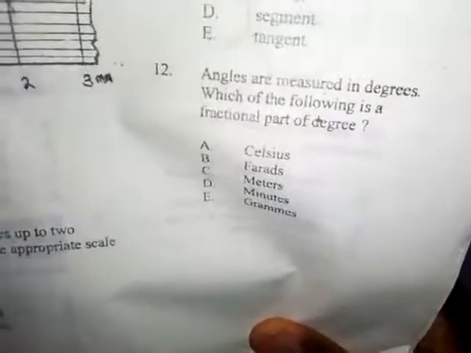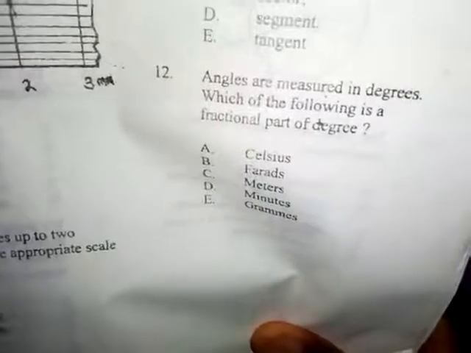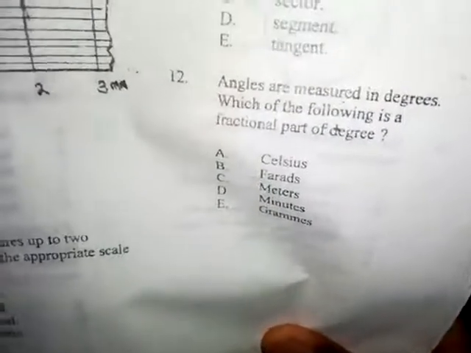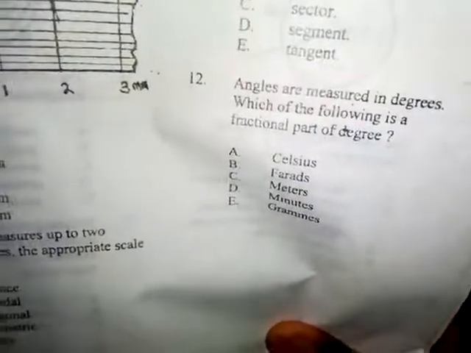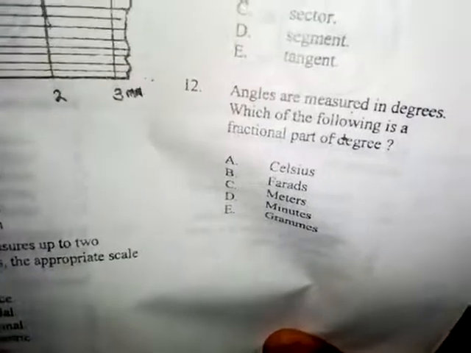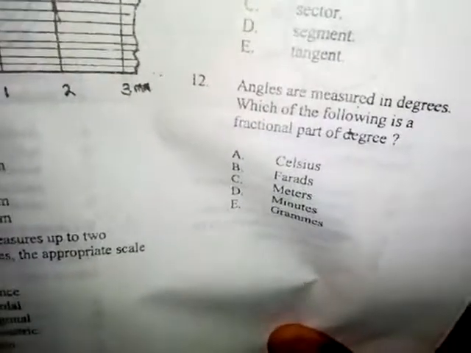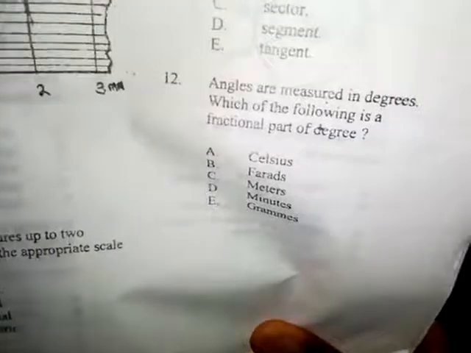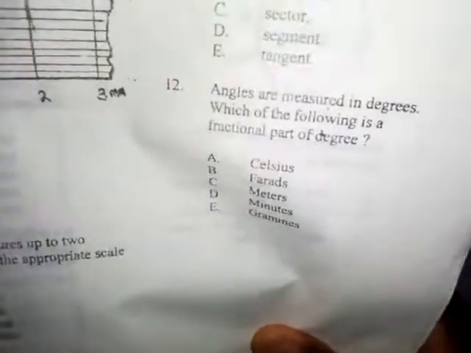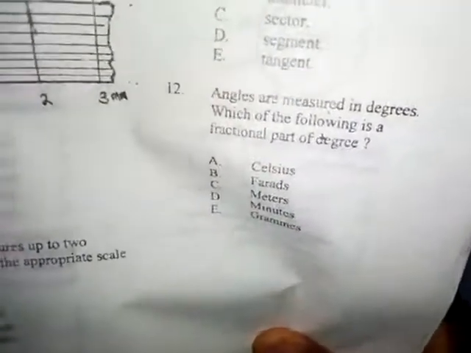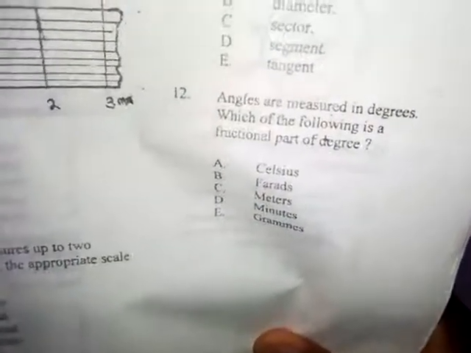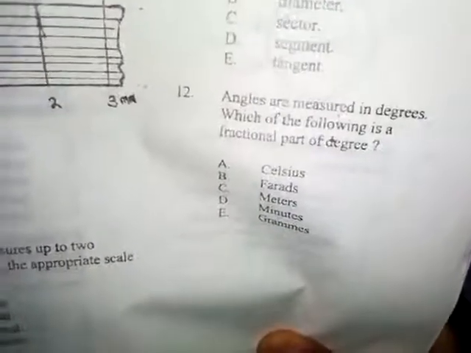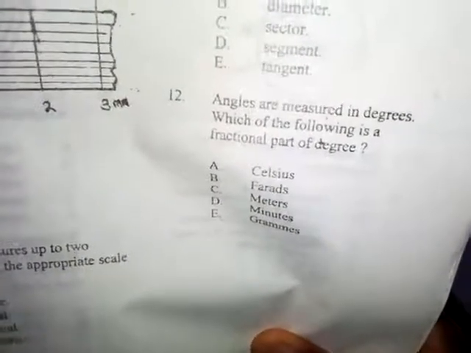So Celsius is the unit of temperature. So Farad is the unit of capacitance. I think that should be correct. So meters is the unit of length. Grams is the unit of mass. So minute is the correct answer. It is the smaller fraction or fractional part of a degree. So take note of that.